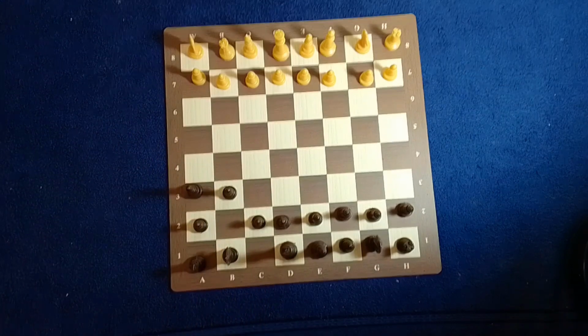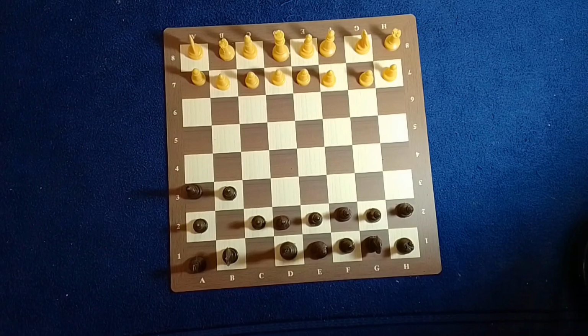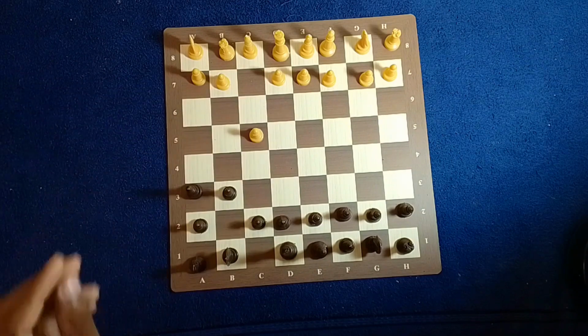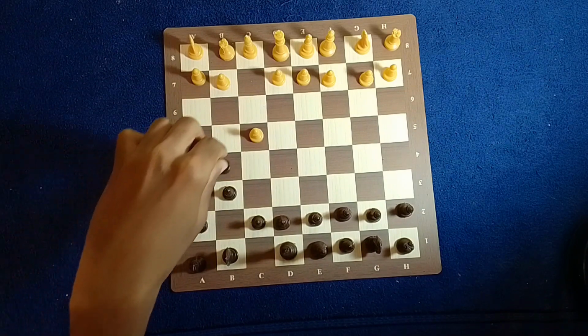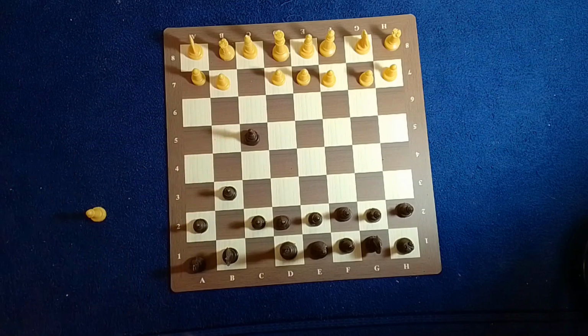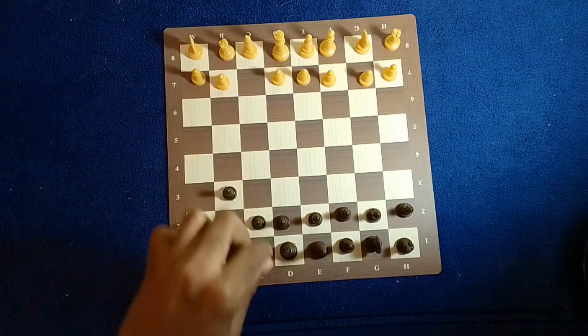If I want to capture a piece, meaning if a piece is here, that's when I can capture it. I can capture this opponent's piece because it's on a black block. You see? Okay.